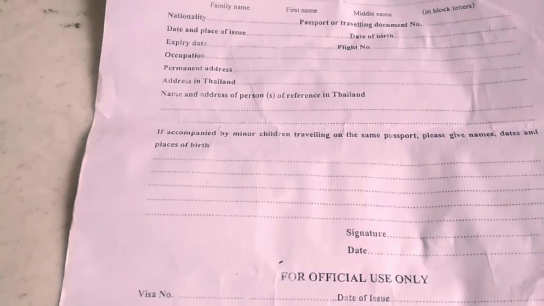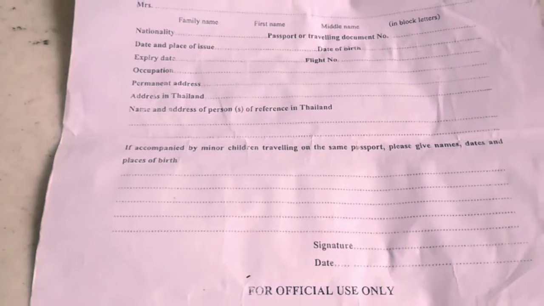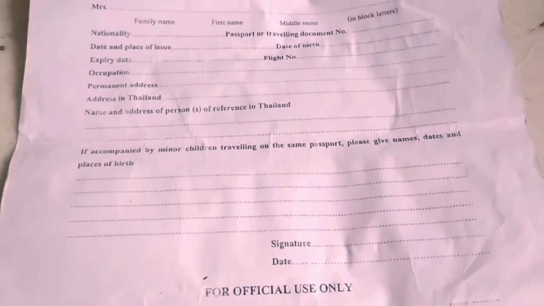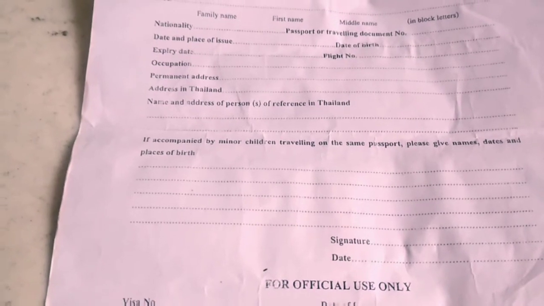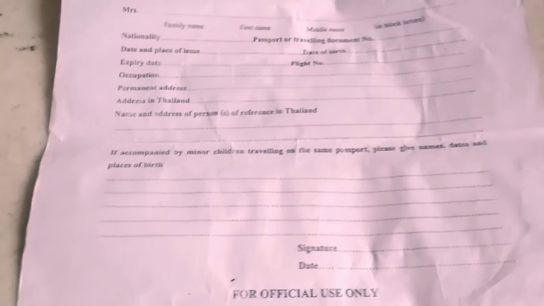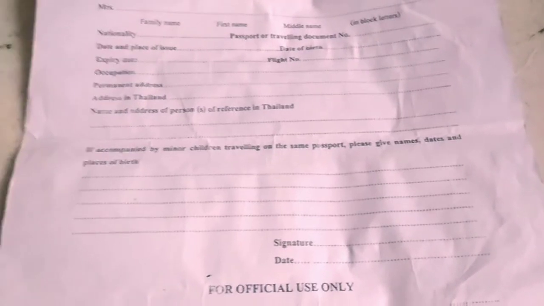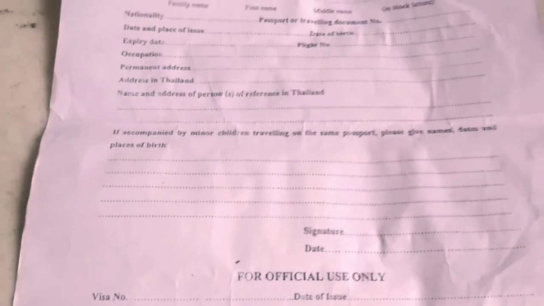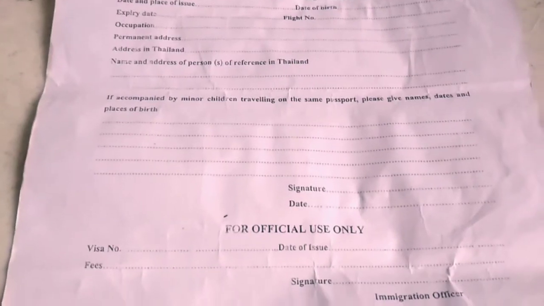And the next column is: if accompanied by minor children travelling on the same passport, please give name, dates and place of birth. If you are accompanied by any children on your passport, then please give the name, date and place of birth. If you don't, do not fill that column either.